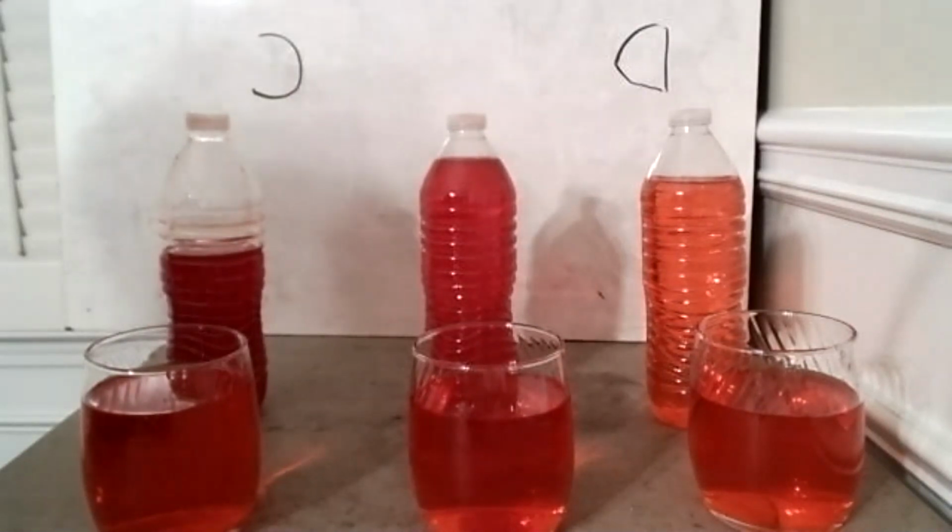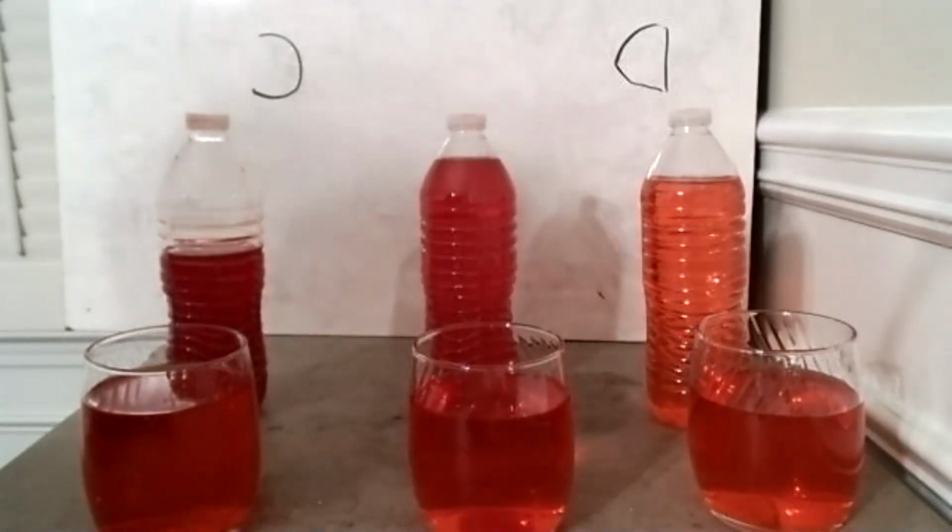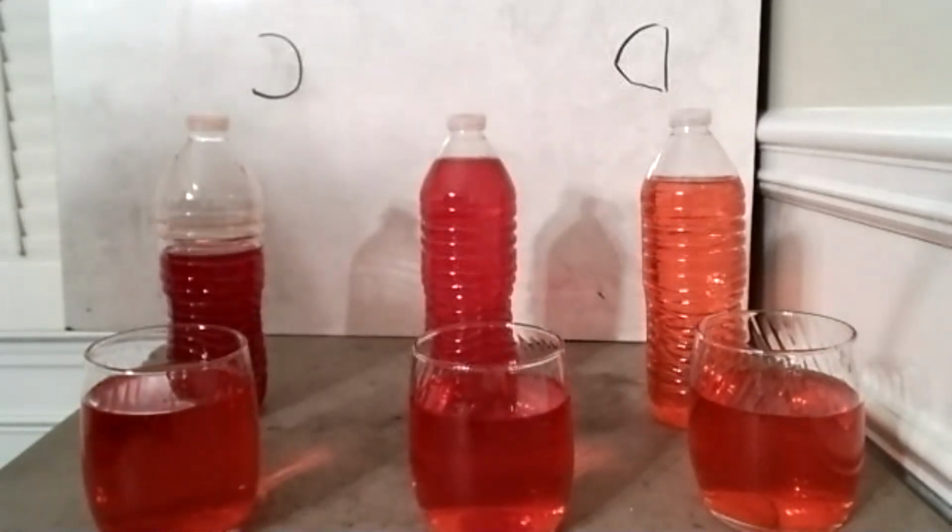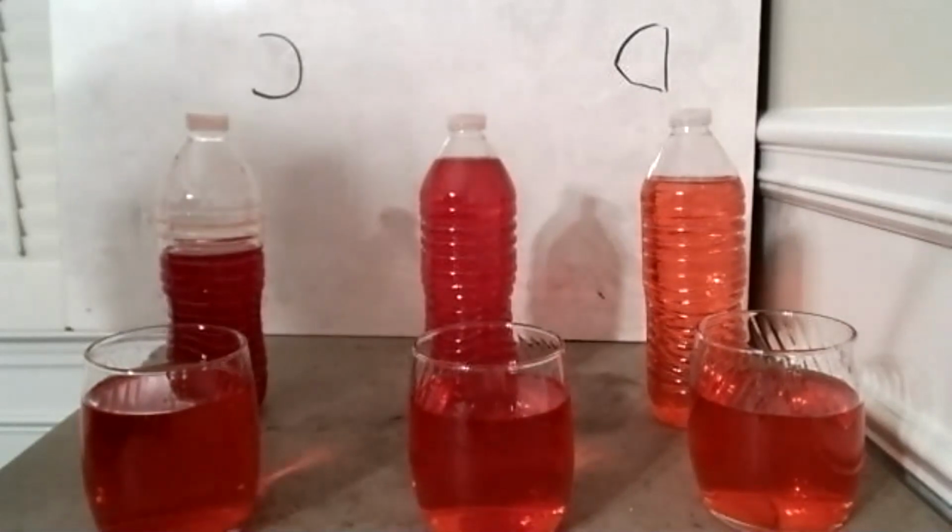Now, your task is to look around your house. What things do you know of that are either a concentrated solution or are made from a concentrated solution? There's your assignment for the day. Have fun.